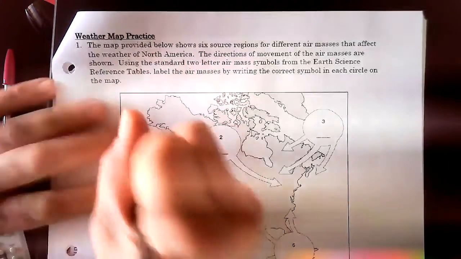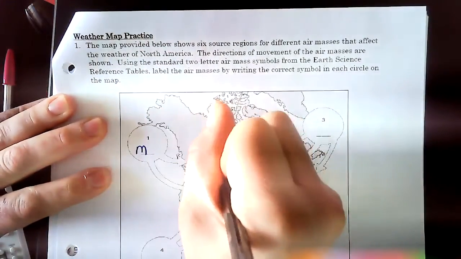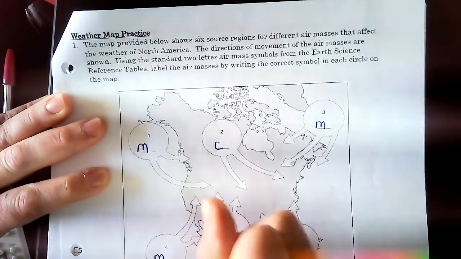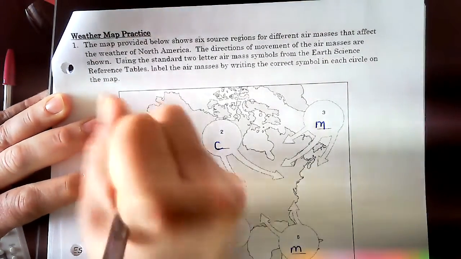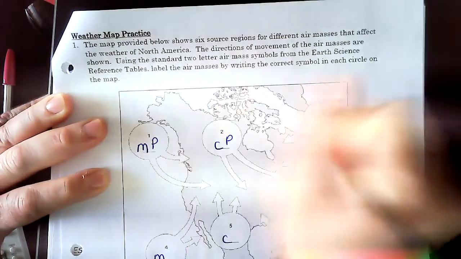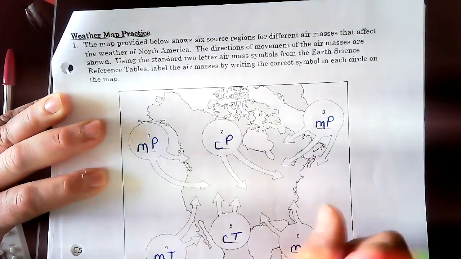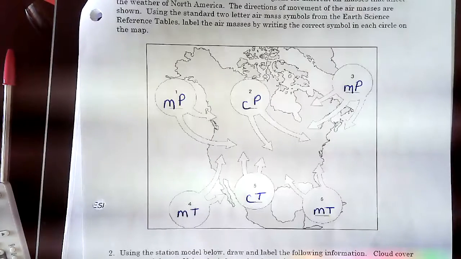So this one right here is going to be an M, C, M, M, C, M, and then these are all cold up top and warm down at the bottom. That is how I would have gone through and labeled them. I would have looked to see first if they were land or water, and then cold or hot.